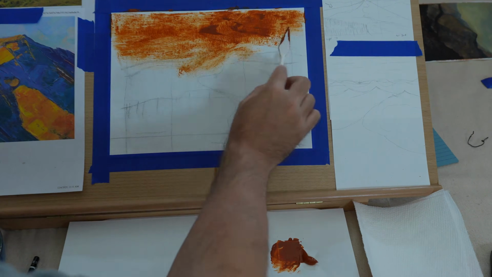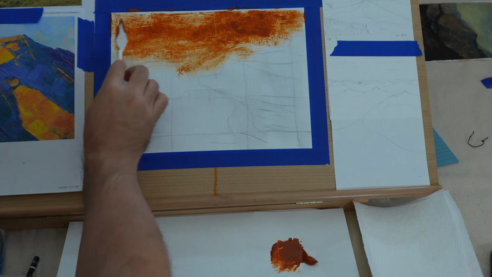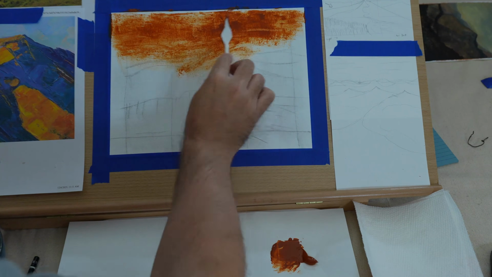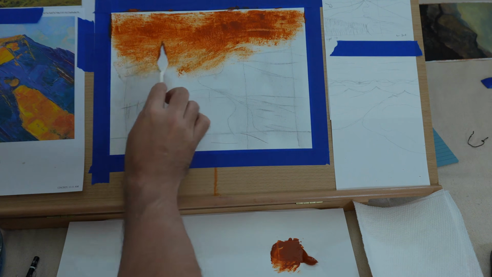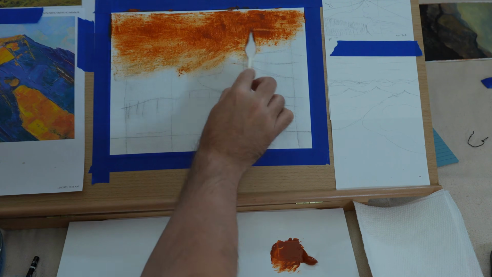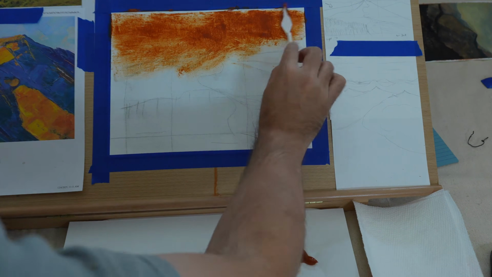Again, the goal for this stage of the painting is just to have an interesting texture behind, and also to get used to using the knife and applying paint with a knife rather than with a brush.